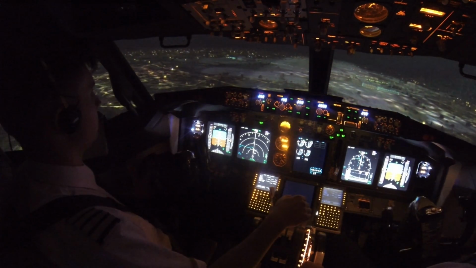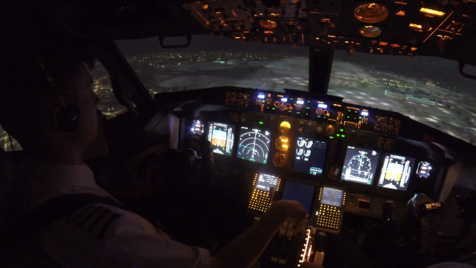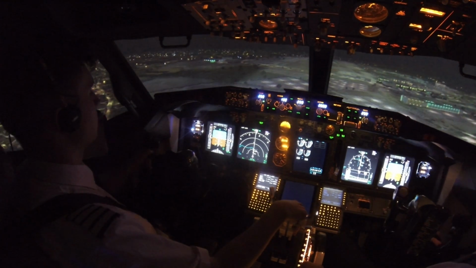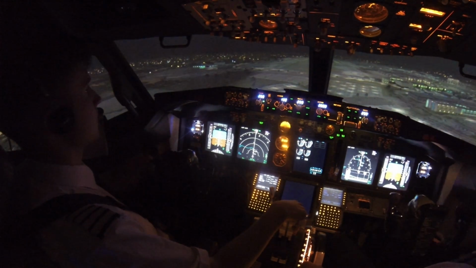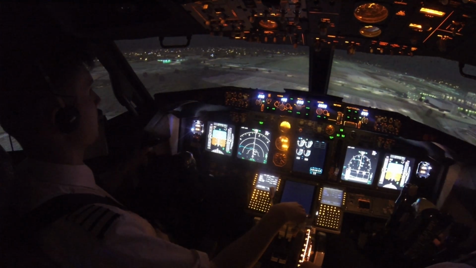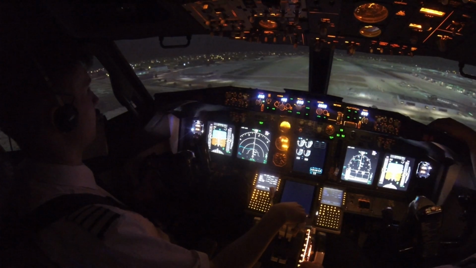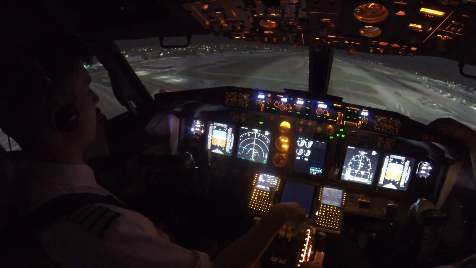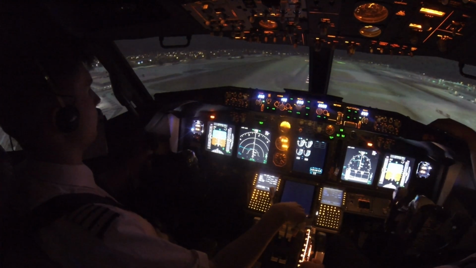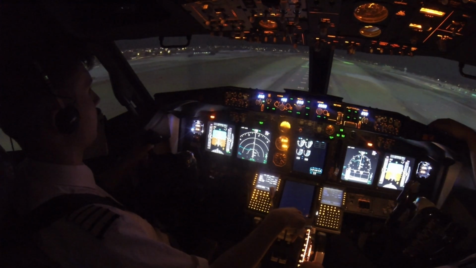400. Approaching minimums. 200. Minimums. We're landing. 100.